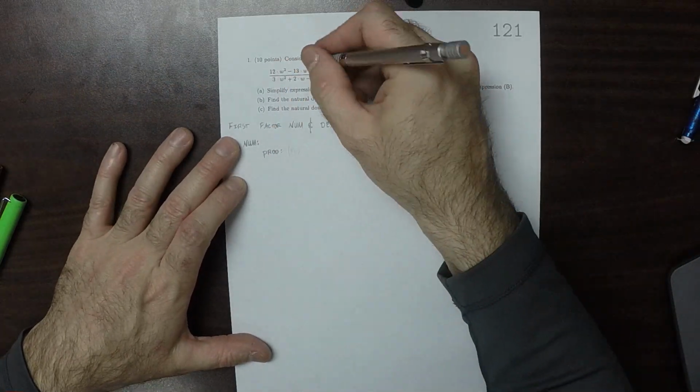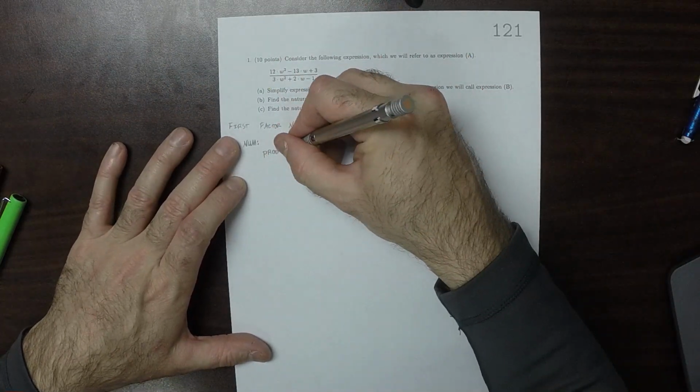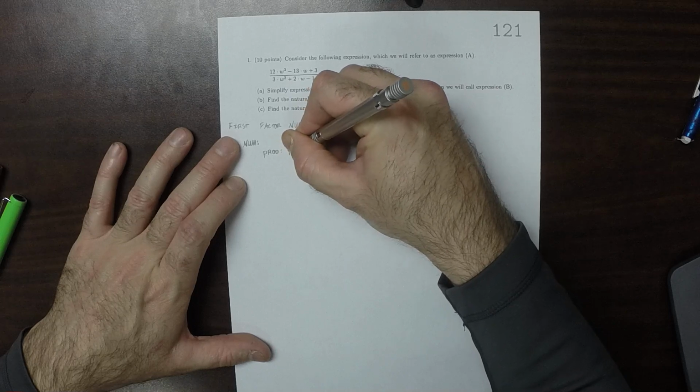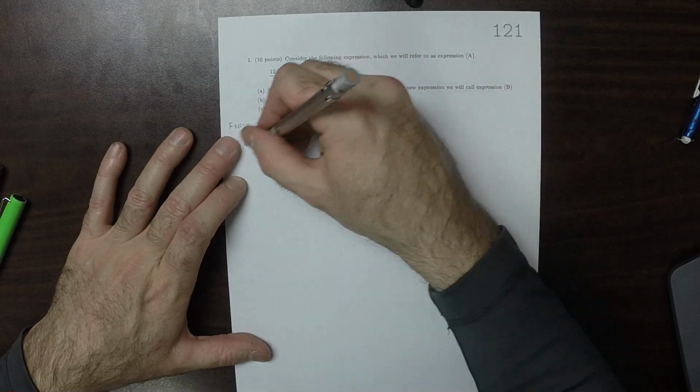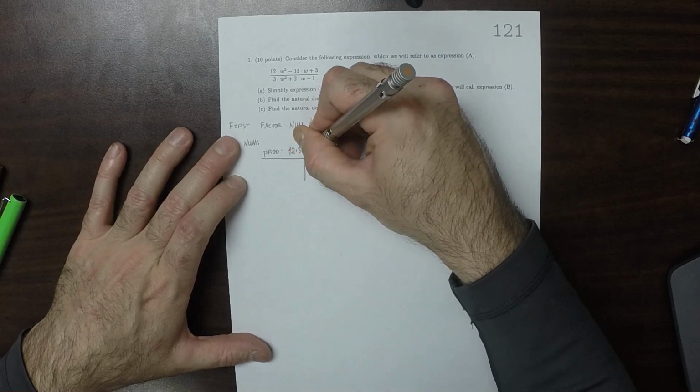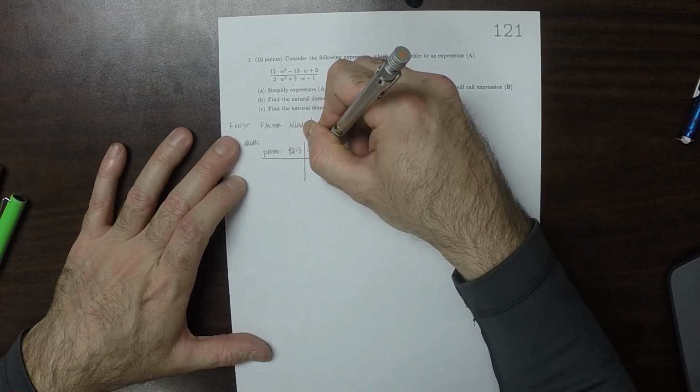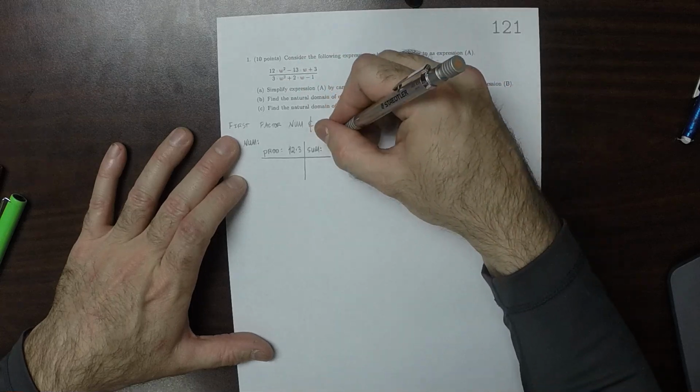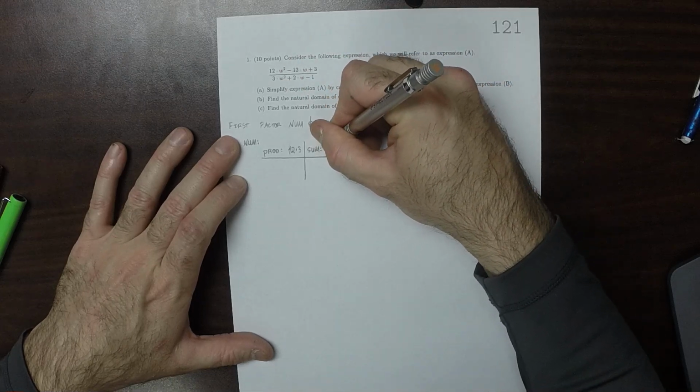We want the product to be the product of the first and last coefficient, so 12 times 3, and we want the sum to be the middle coefficient, negative 13.